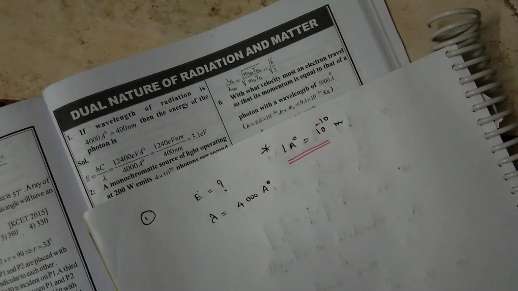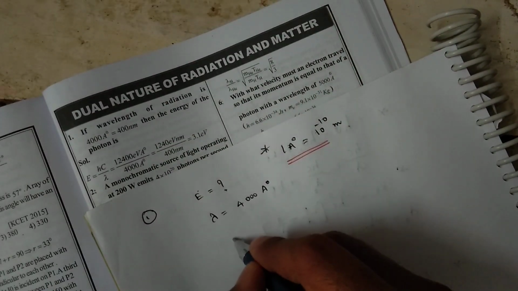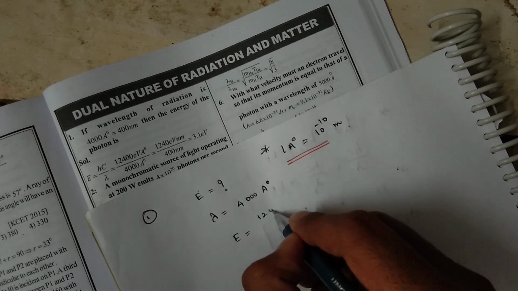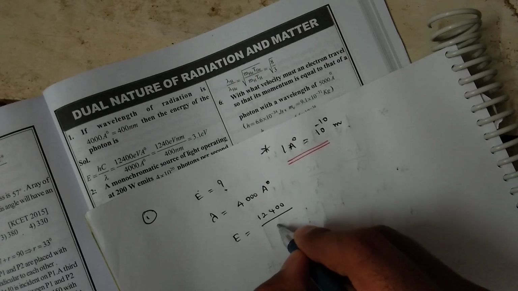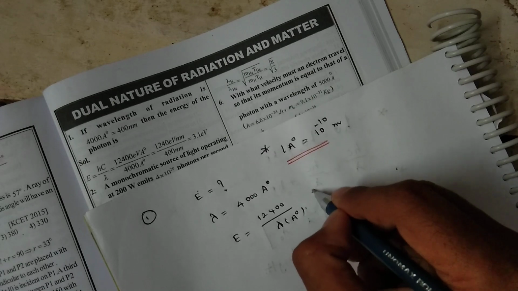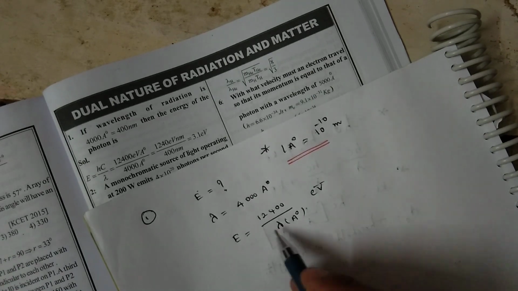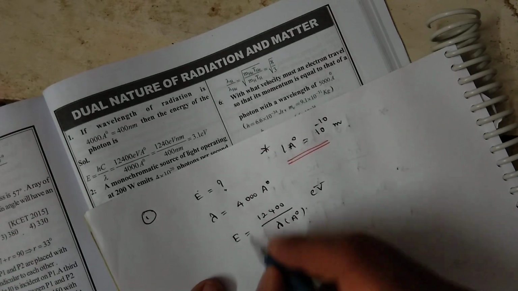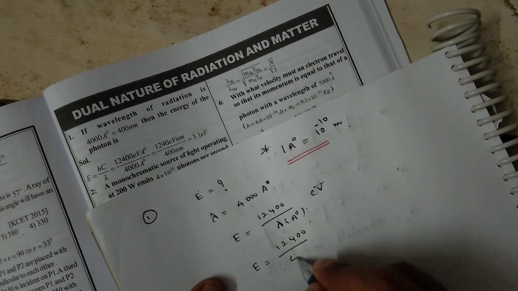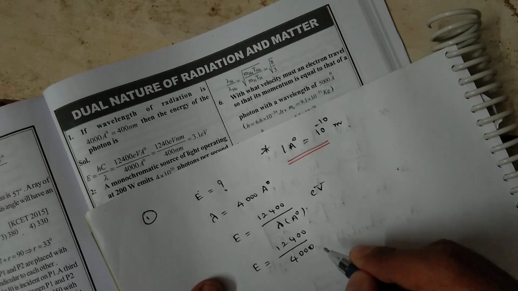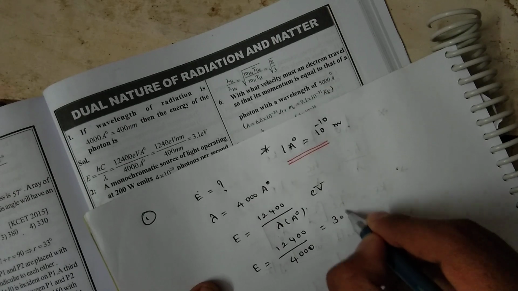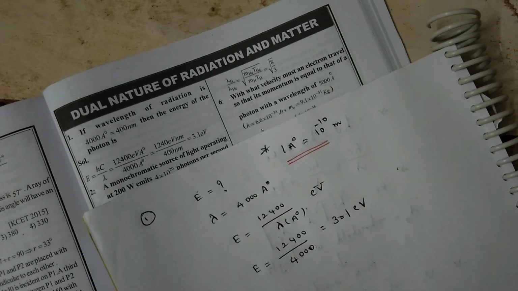And now, what's the formula? I said to you one formula. E is equal to 12,400 by lambda. Lambda must be in Armstrong units here, if you want to represent the energy in electron volts. Then E is equal to 12,400 by lambda, which is 4,000, and thereby you will get the value as 3.1 electron volt.